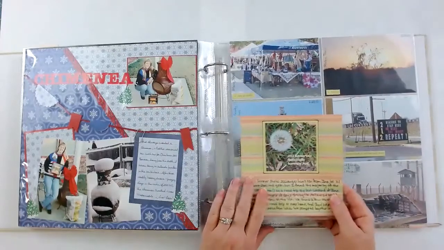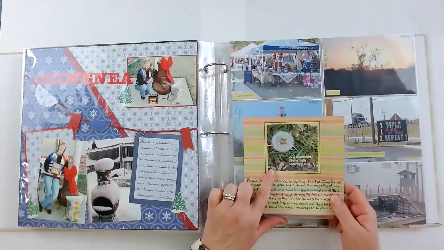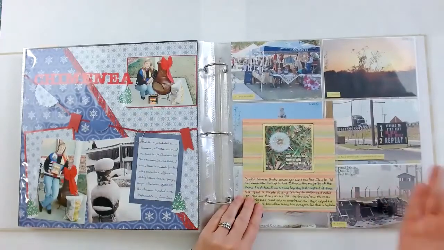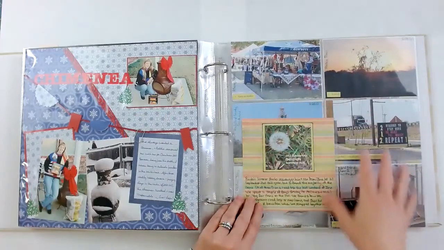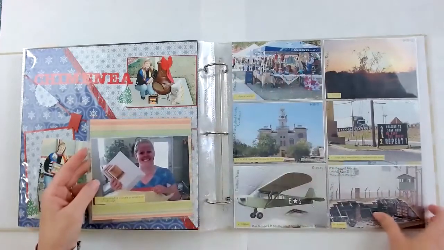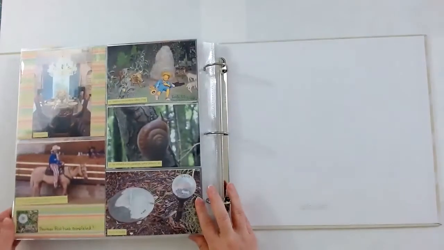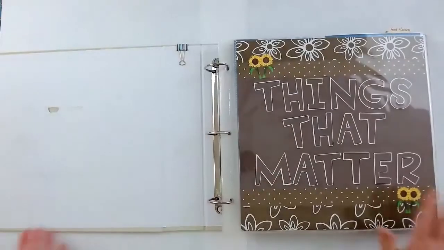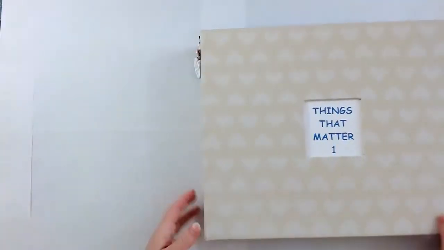I participate in a summer photography scavenger hunt, and this could have gone in 2013. This was the 2013 hunt, but again, I took that out of those albums and put it here, and I wrote a little note. These are all the different items that I found on the scavenger hunt during that summer. So this Things album is a great place for those to go. So this is Things That Matter, Volume 1. I have food and cooking in here, and then I also have all the things.